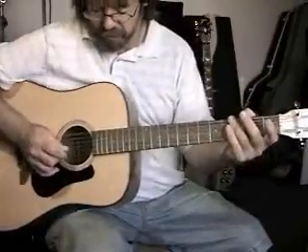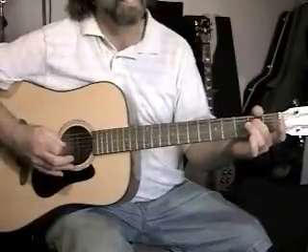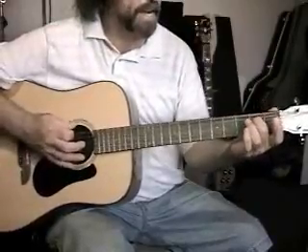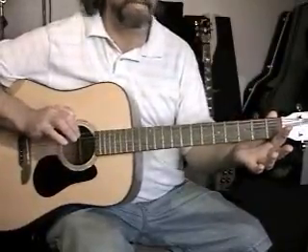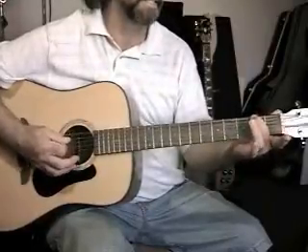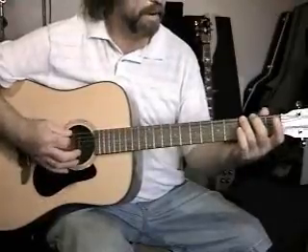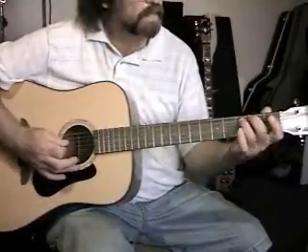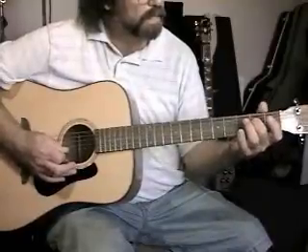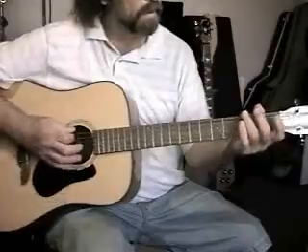So the sixth interval in the G scale, 1, 2, 3, 4, 5, is E. So what that means is if I start on E, but play a G scale, so E would be the 6, 7, then 8, right? So I start here. Completely different sounding scale.